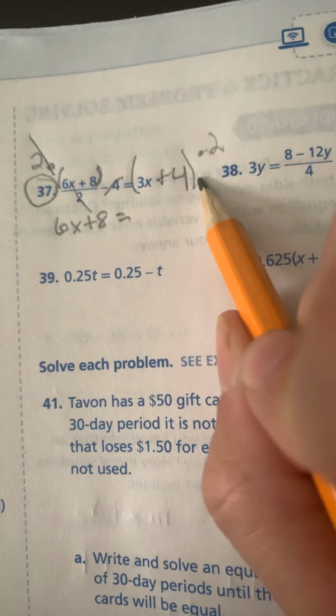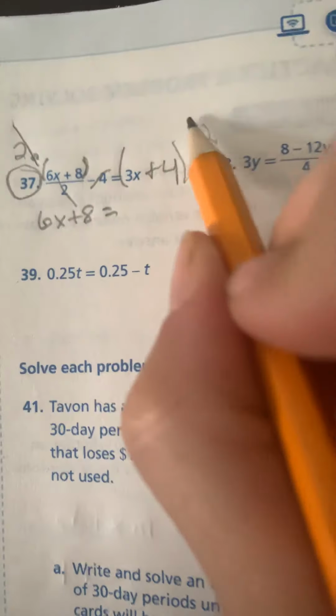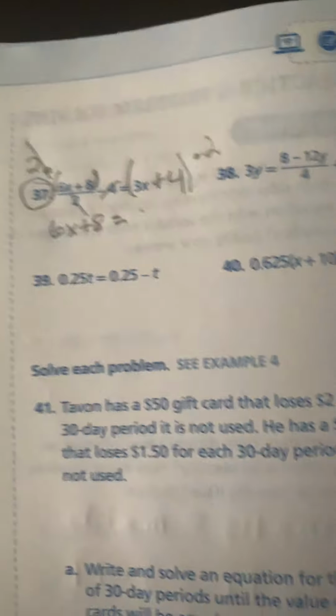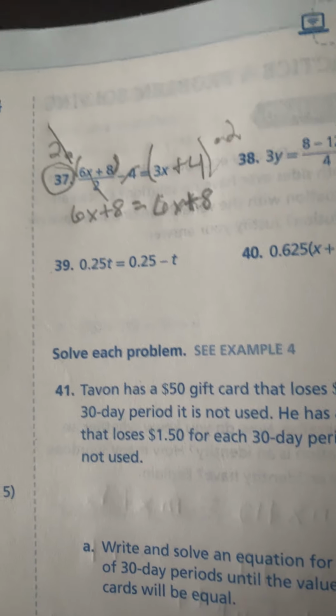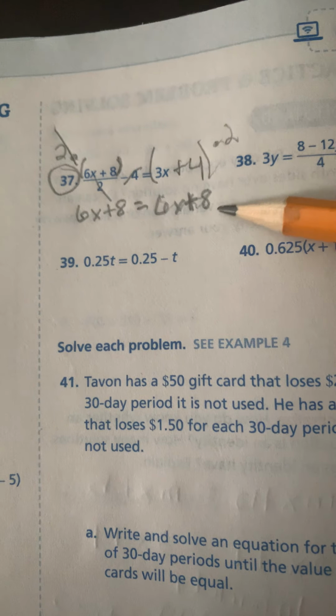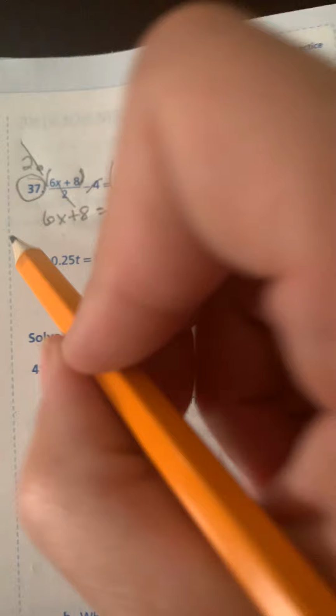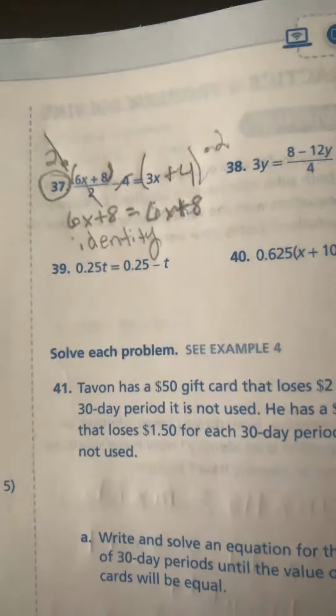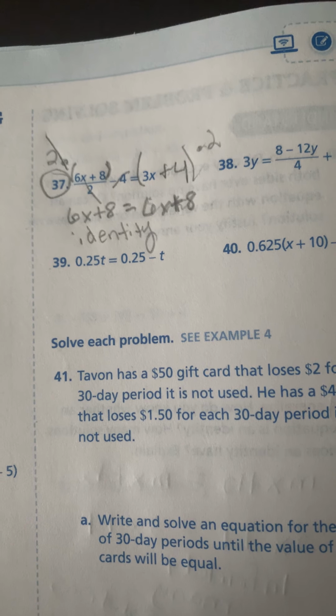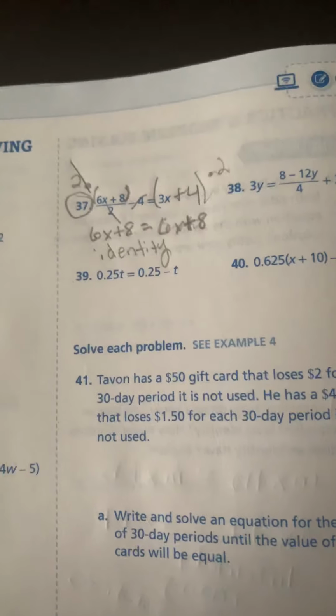And then on the other side, we're going to do (3x + 4) times 2. And (3x + 4) times 2 gives me 6x plus 8. And I'm not going to go any further because I know what the answer is to this. Since this side matches this side, this is an identity. And it has infinite solutions. I don't know if this was or not. I didn't do that one.